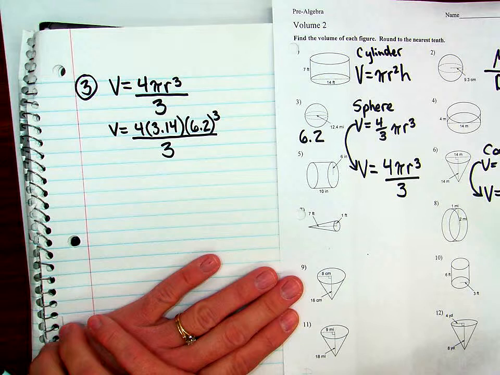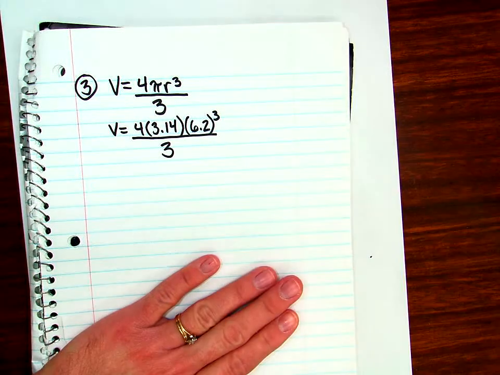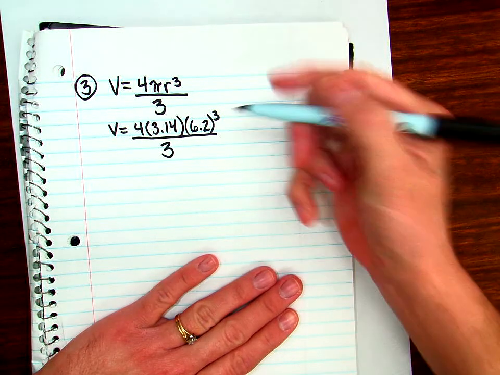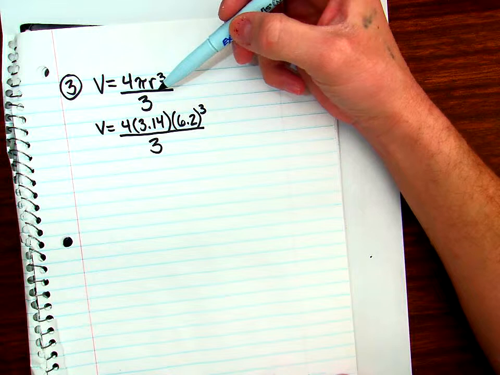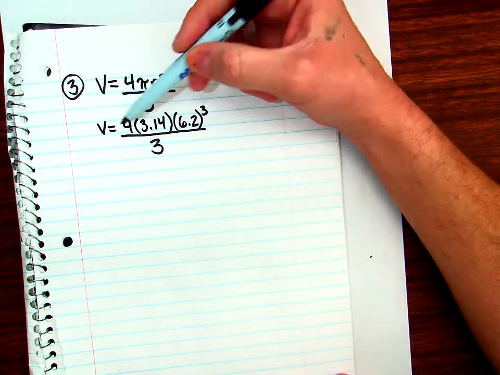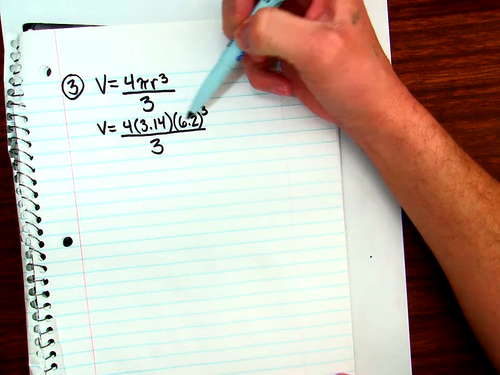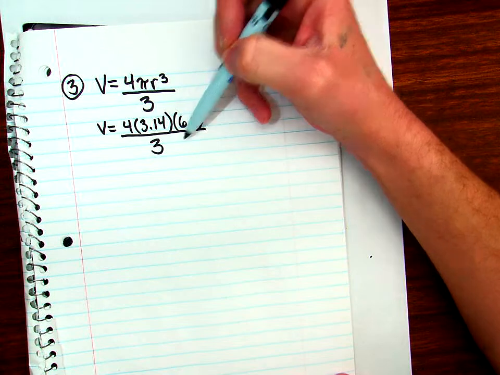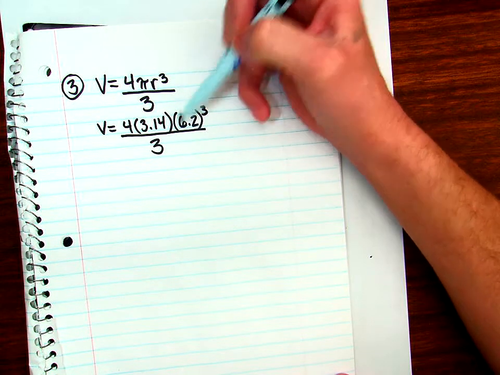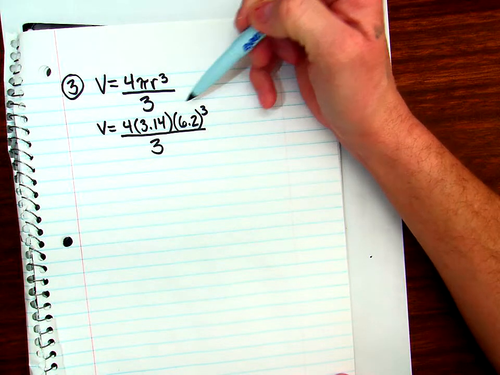Once I get it set up, I'm going to get this out of our way because we don't need it anymore. The next thing I need to do is follow order of operations. These are not parentheses, they're multiply. So I've got a bunch of multiply, I've got an exponent, and I've got a divide here at the bottom. So the exponent goes first, right?